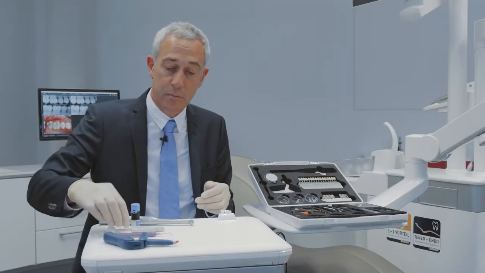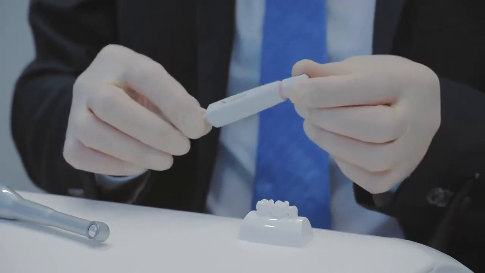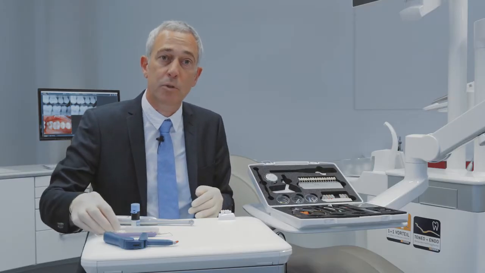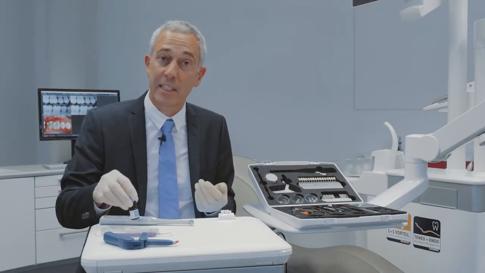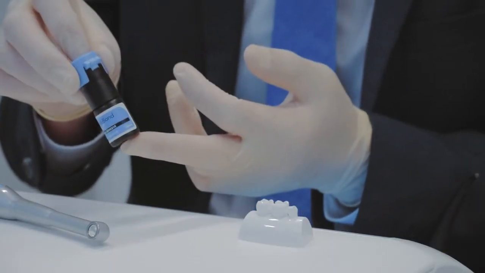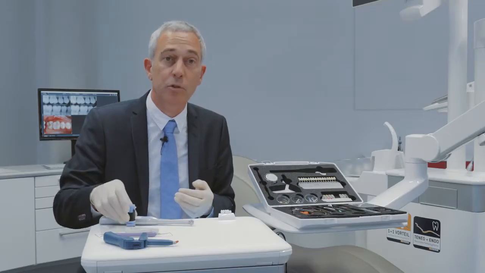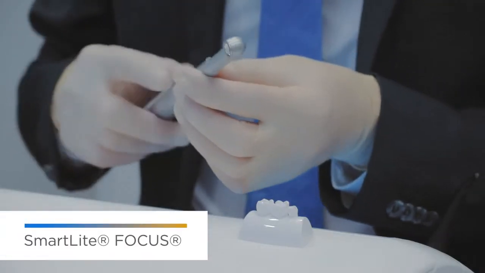They can also come in so-called syringes, and dental composites have to be used in conjunction with a glue that is called adhesive, and an adhesive usually comes in a bottle like this. Both materials have to be light cured using the smart light focus, for instance.